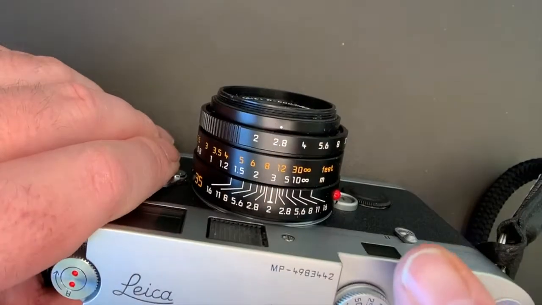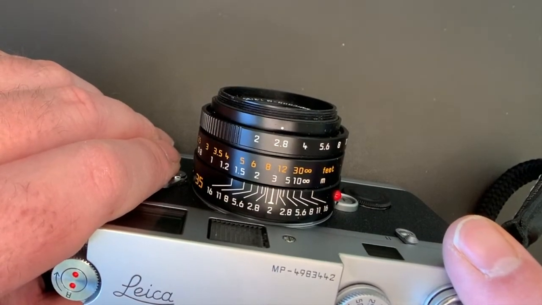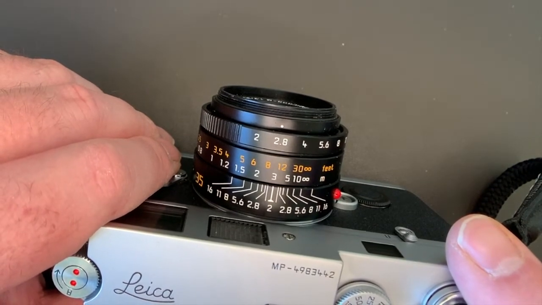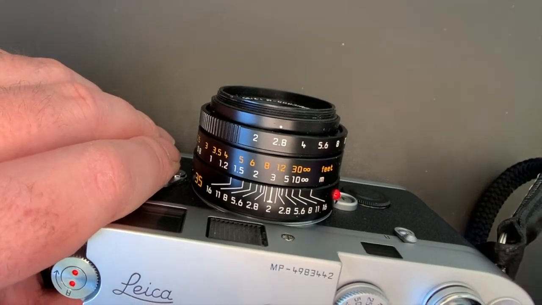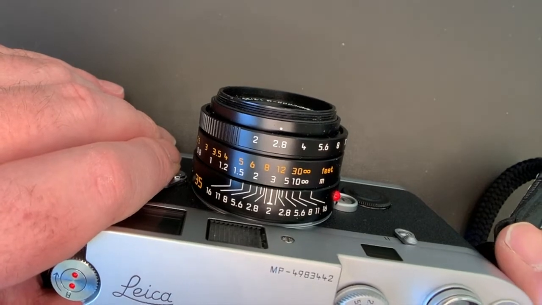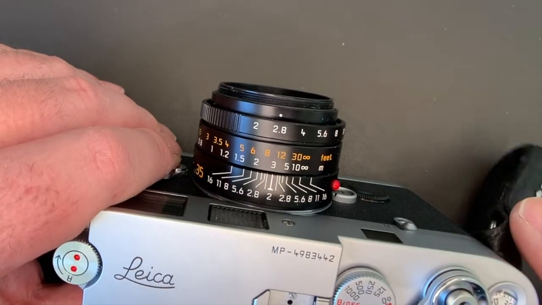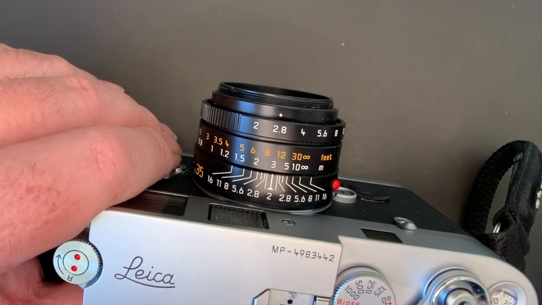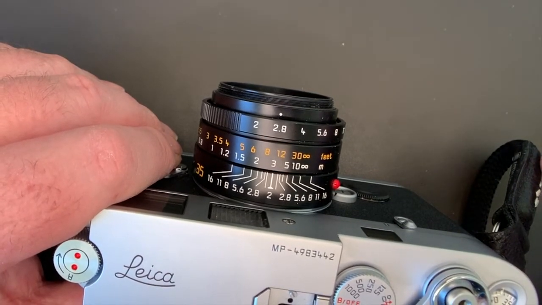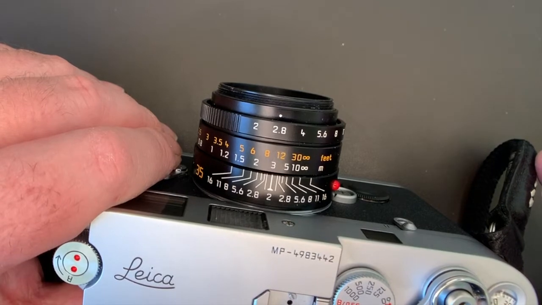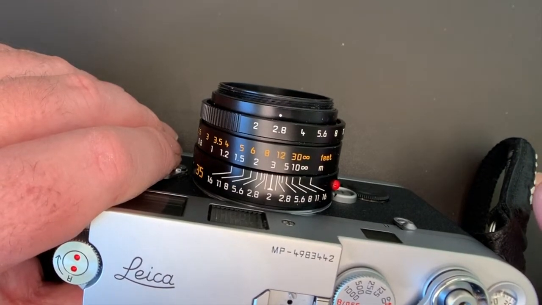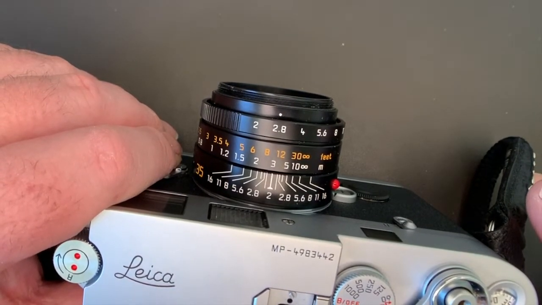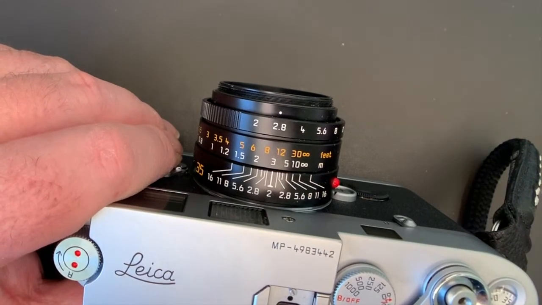Longer lenses will have far less tolerance, and it will go even more out of focus. On a long lens you'll hardly recognize what those shapes are because it's gone so out of focus. That's just how it is.